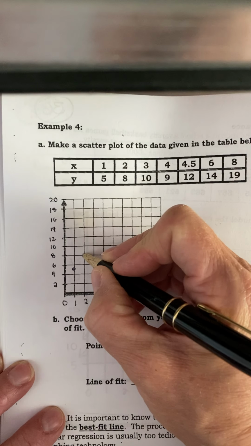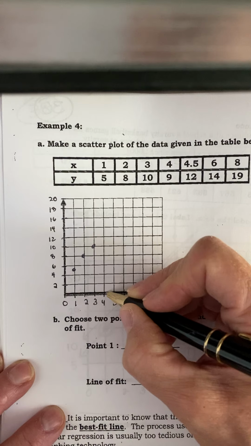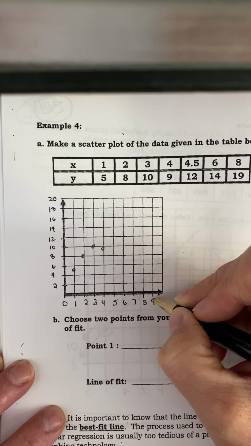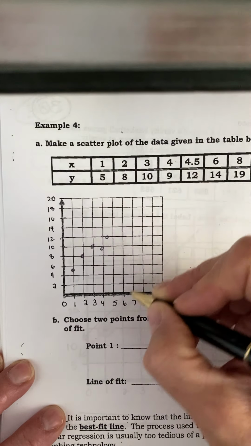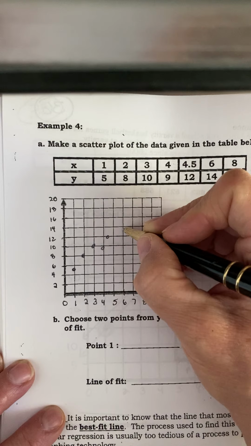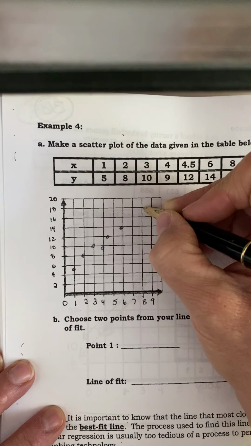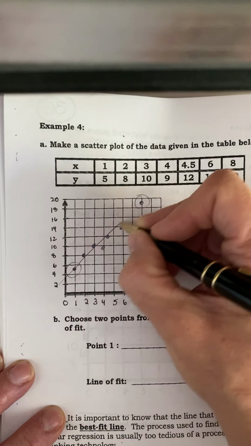And this is 2, 8, 3, 10, 4, 9, 4.5, 12, 6, 14, 8, 19. So I'm going to circle this and this.